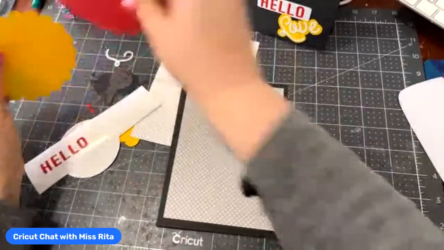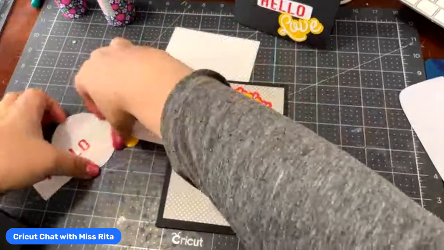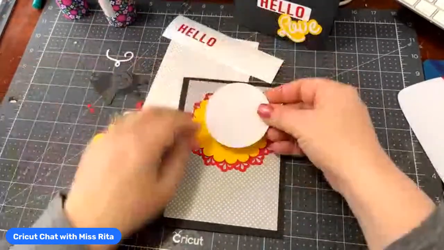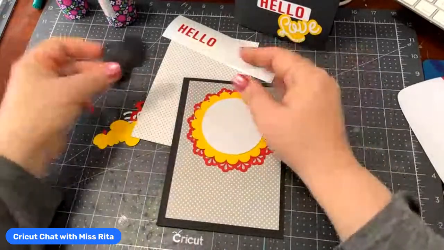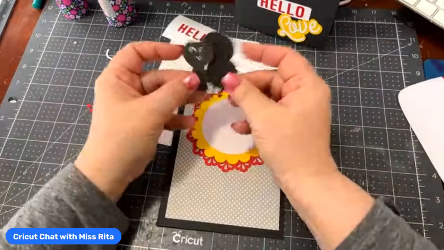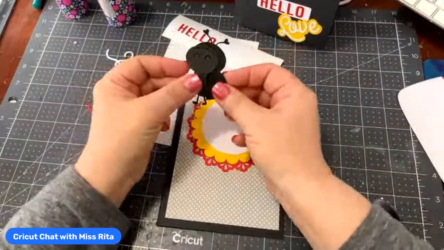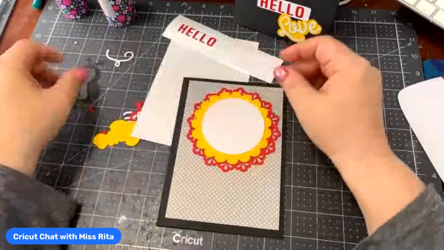And then I'm going to start putting together my doily piece. So there's the doily piece. And then my ladybug is looking to the left, and there is the piece of the actual black part of the ladybug. I'm going to show you how to put that together.